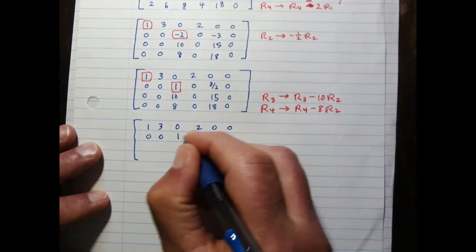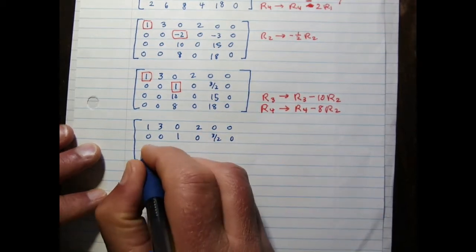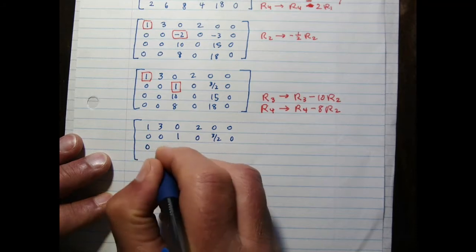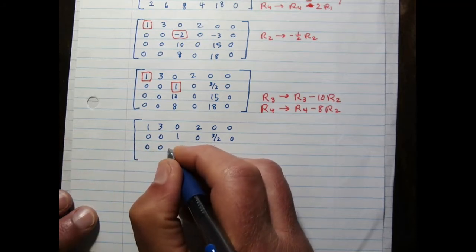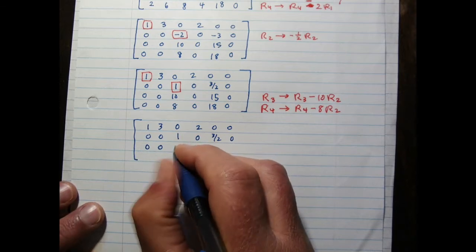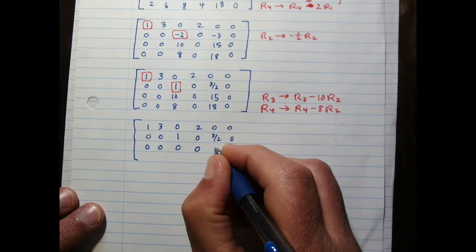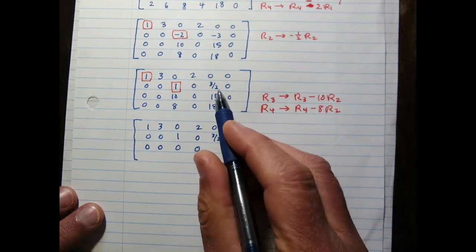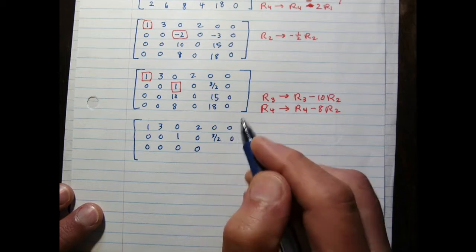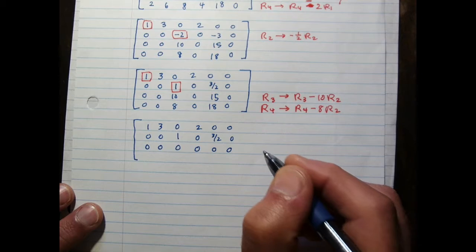I'm just recopying my first 2 rows. Now my next row I'm going to have 0, 0. All right, I'm going to have 10 minus 10, 0, right? That is 0. I'm going to have 15 minus 30 halves, which is 15 minus 15, which is 0, and then I get 0.